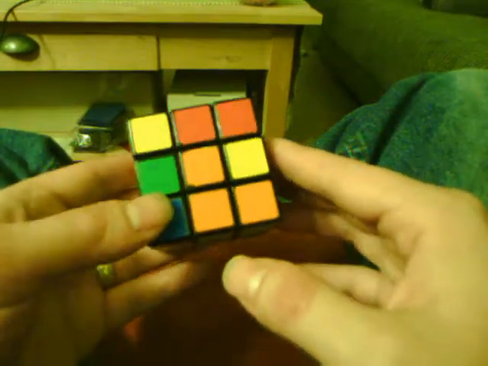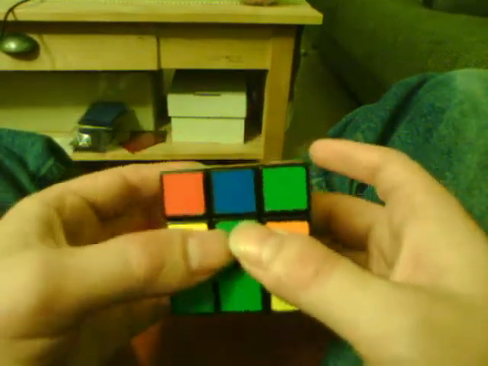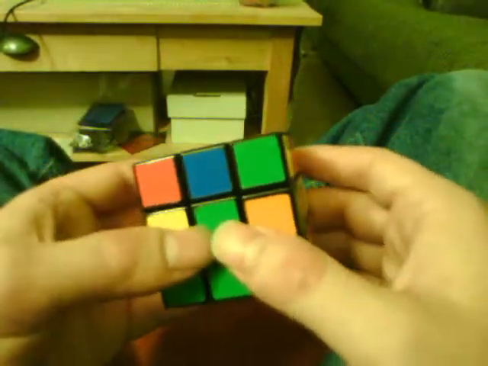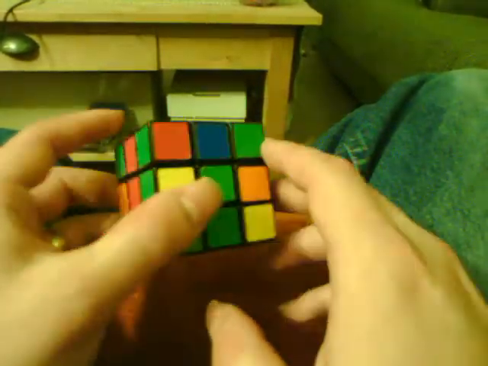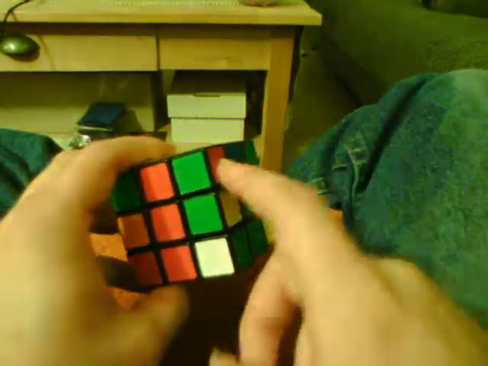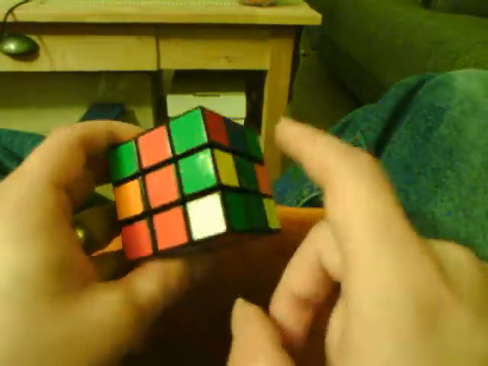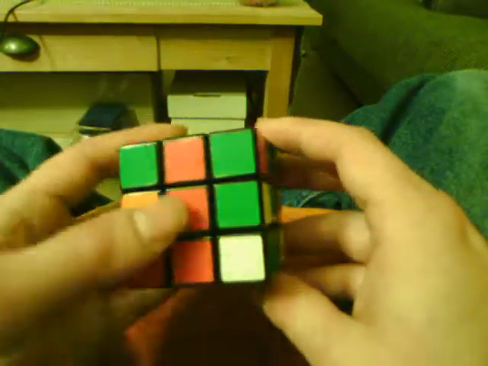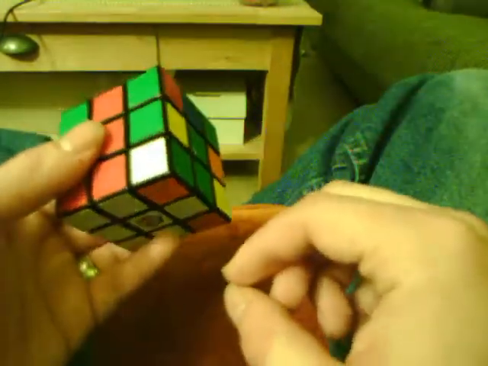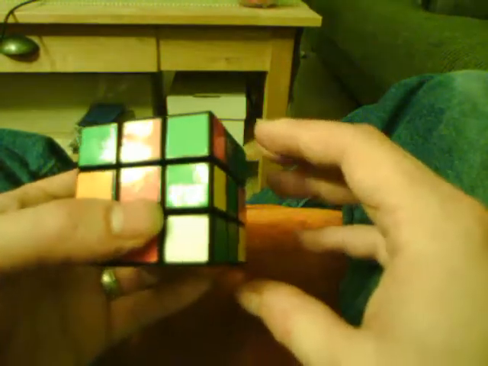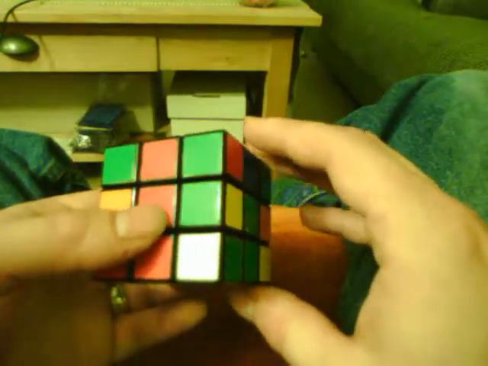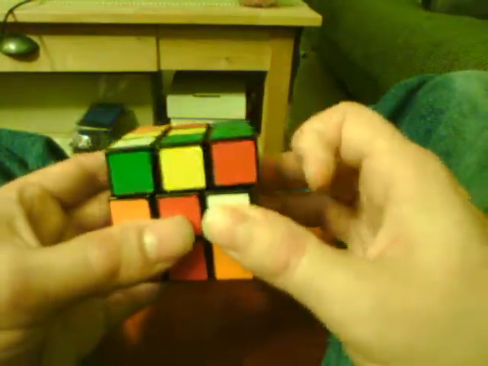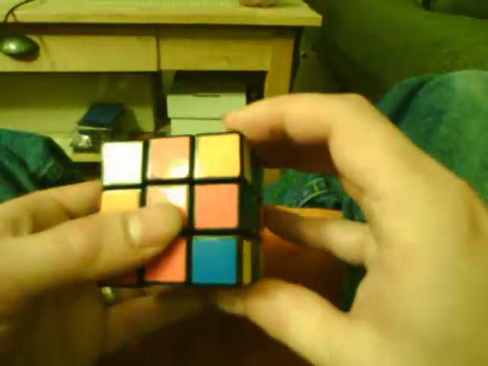And there's also a third case, and that is if the white is on the very top. It's on neither side, it's on the top. And that's a little trickier. So in this case, we have the green, the red, and the white corner piece. So we put it in between the green and the red sides, and first we have to get it oriented correctly. And to get it oriented correctly, you go R, U2, R prime. So we go R, U2, R prime.